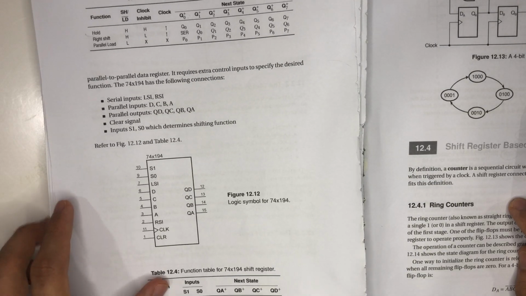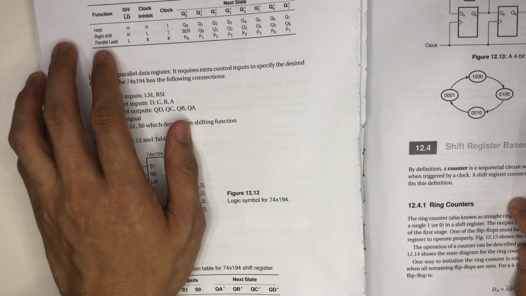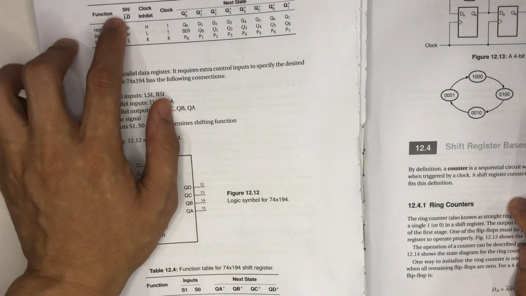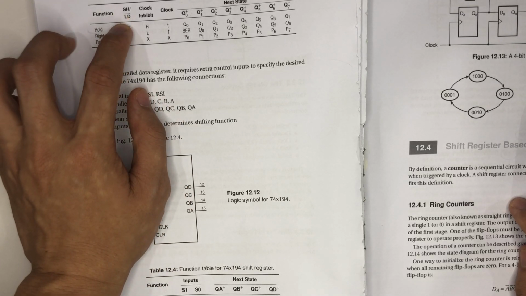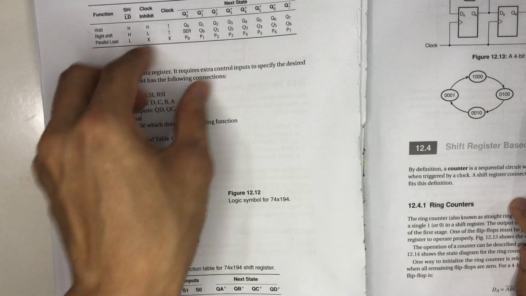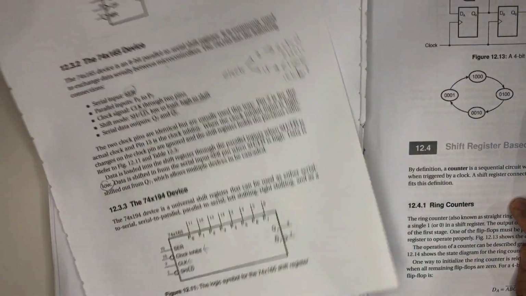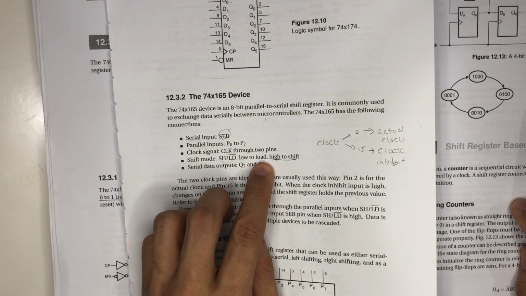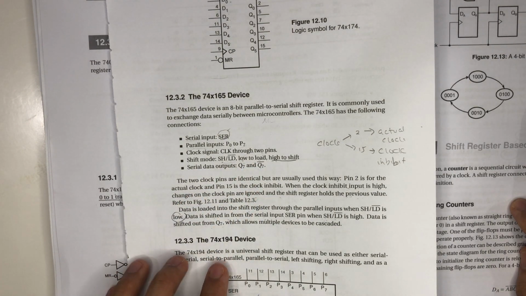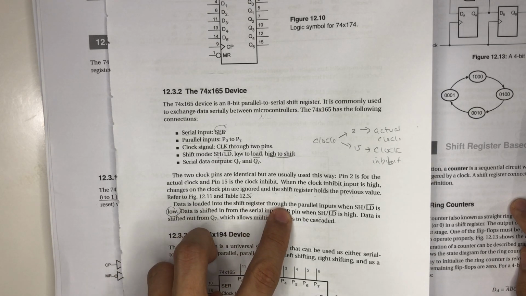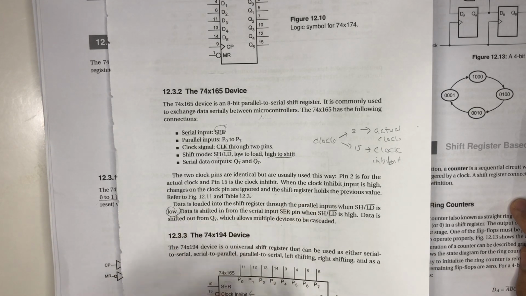Okay, now next is if we want to have parallel load. For parallel load, what we do is set this SH/LD to be low. What happens if we set it low? Low to load. Data is loaded into the shift register through the parallel input.